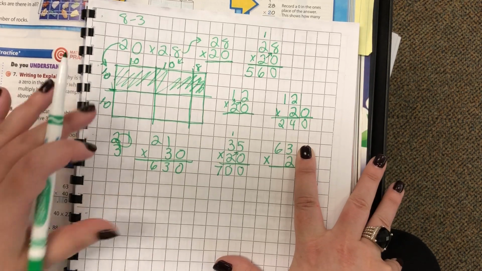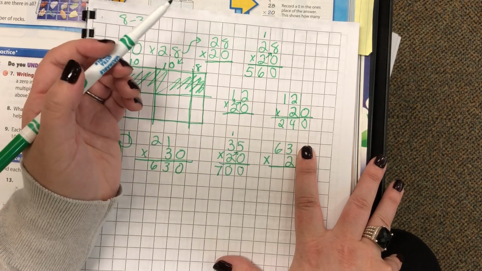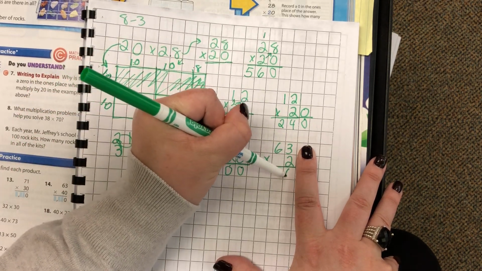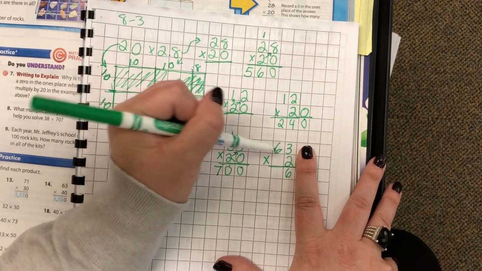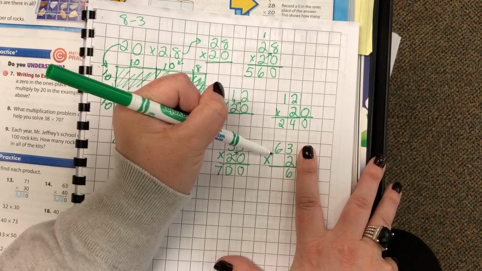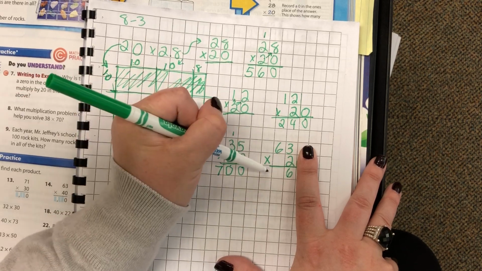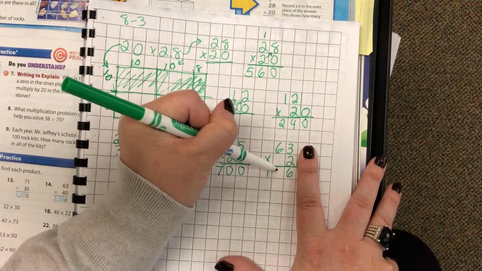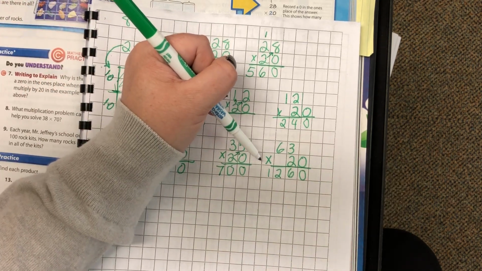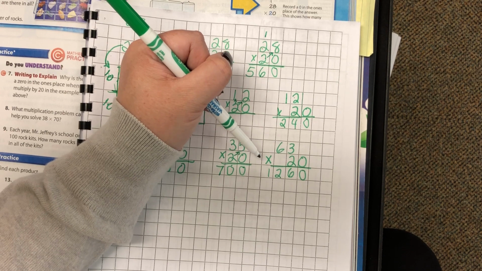So 2 times 3, 6. 2 times 6, see, I had it right. I just said it in the wrong direction. 2 times 6 is 12. So now I write the full 12. 1,260 is my answer.